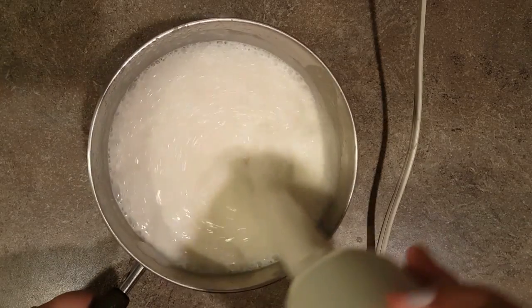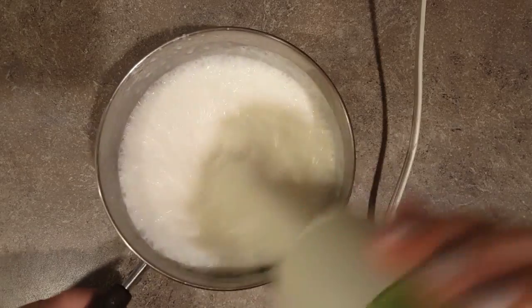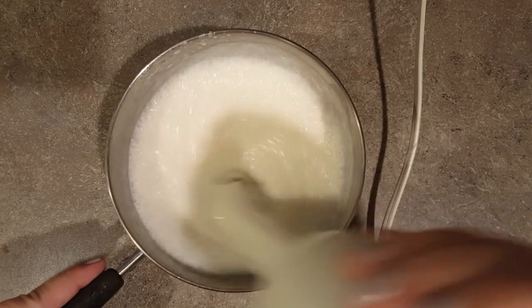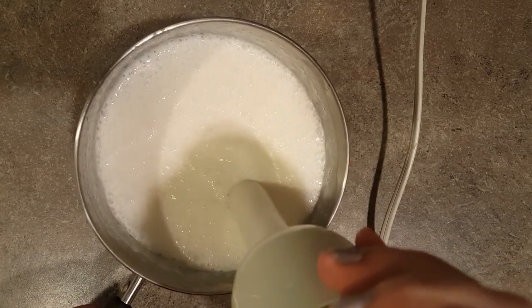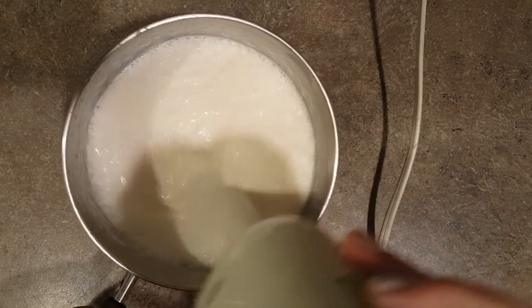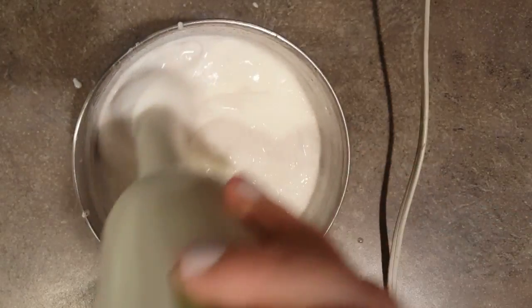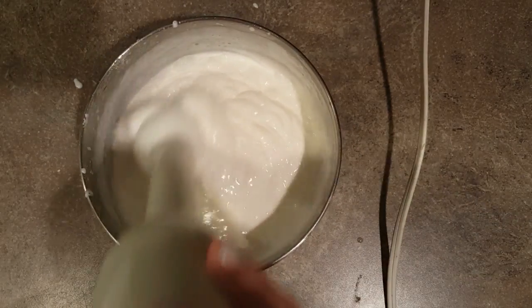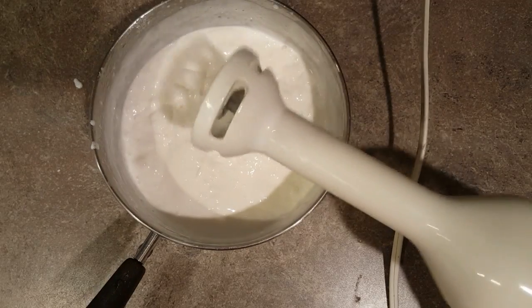And right away you can feel it thickening. I don't know what it is about this that makes it thicken up, but it really does. Okay, and that's really thick now.